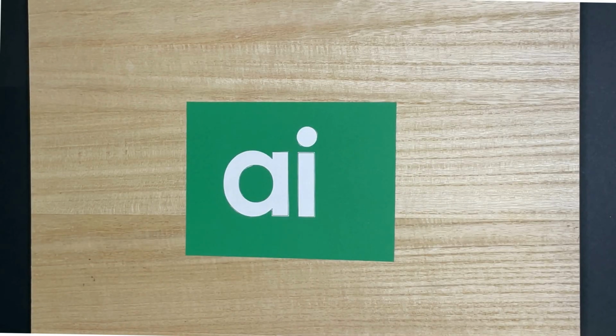What letter sounds are these? A and I. When you see them together, they make the A sound, like pail. This is A.